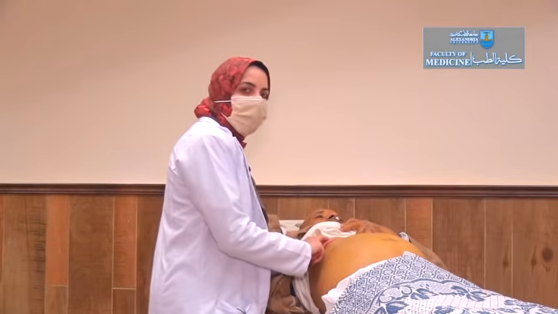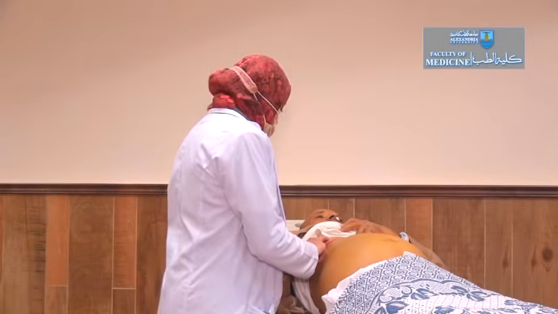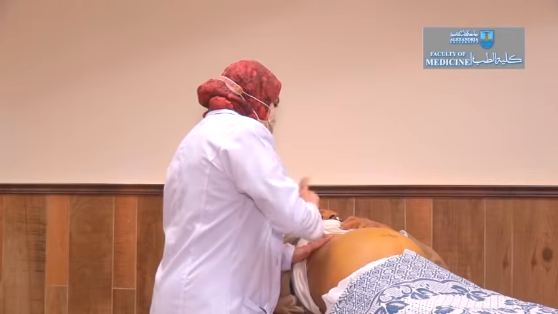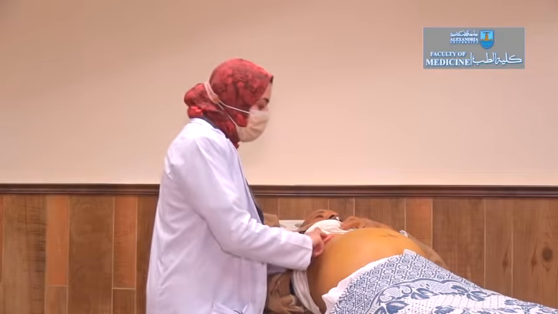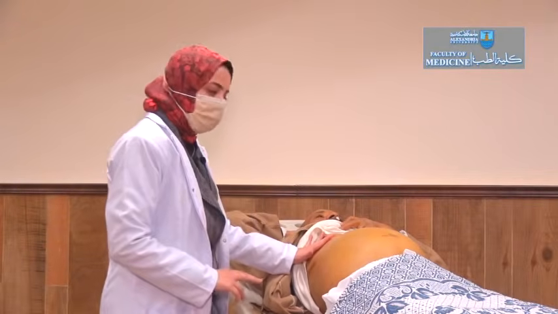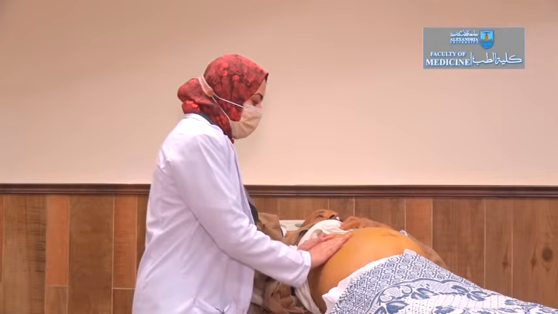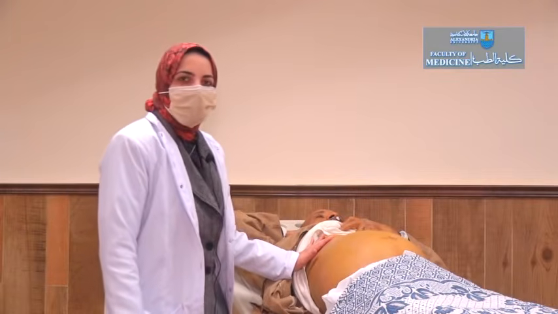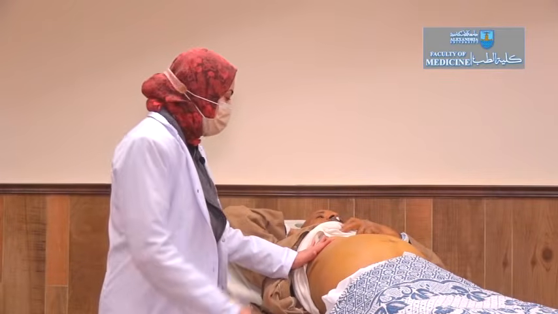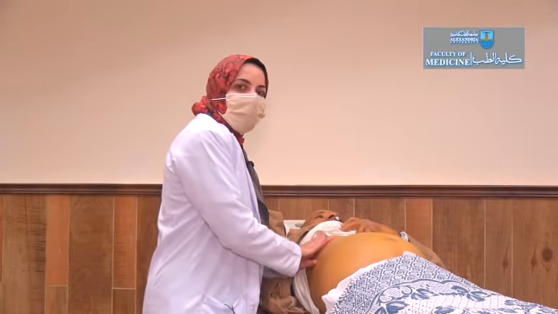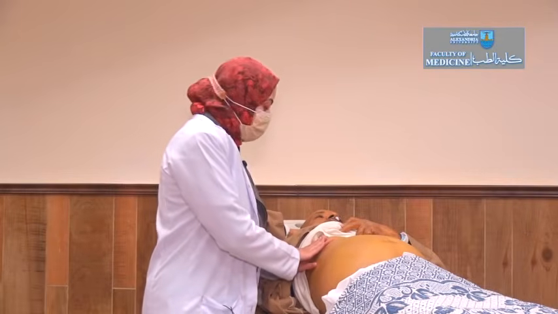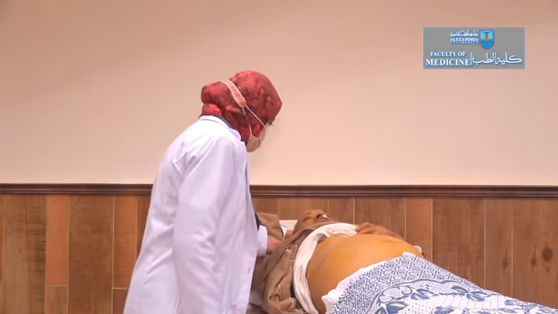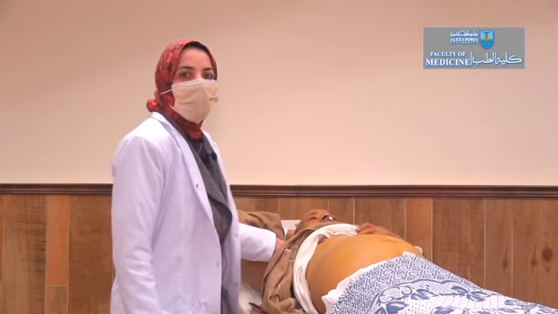Okay, ask the patient to take a deep breath and hold it. This is the resonant. That indicates this is the upper border of the liver and this is the lower border. I can measure it to get the liver span. The normal liver span is 12 to 15 centimeters, and this indicates that the liver is moving with respiration. This is the full comment on the liver. Breathe out, that's it. This is a normal comment on the liver.